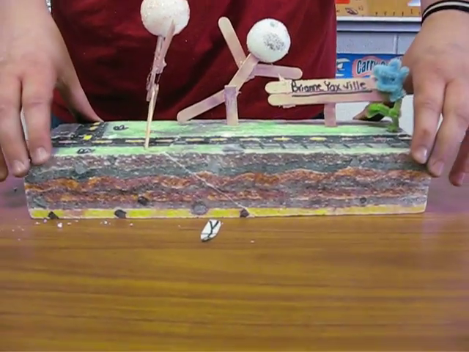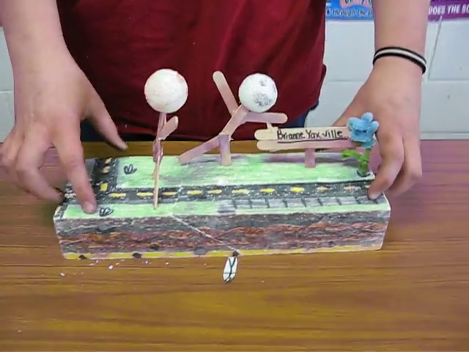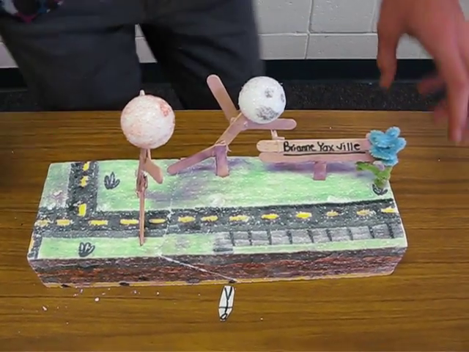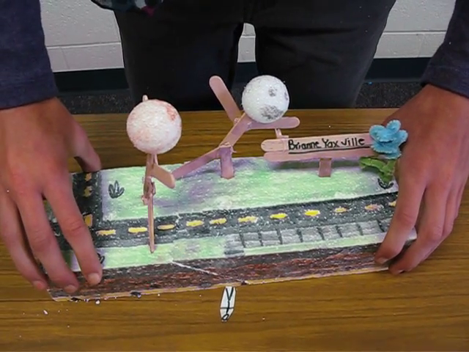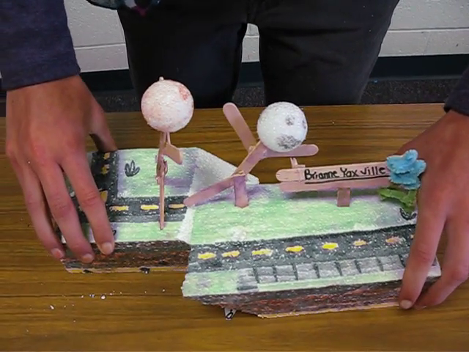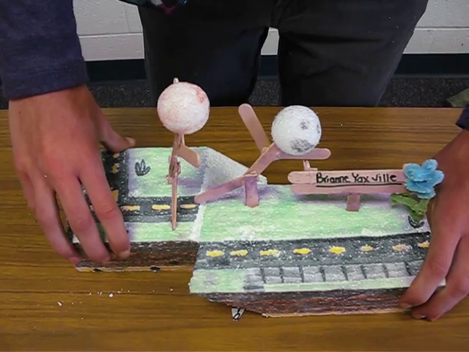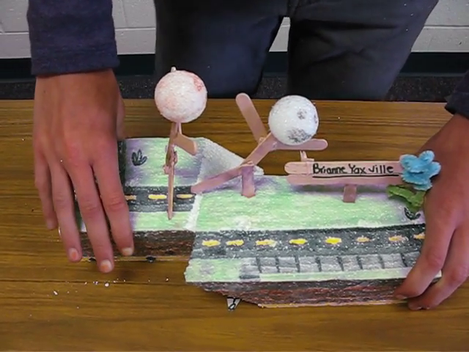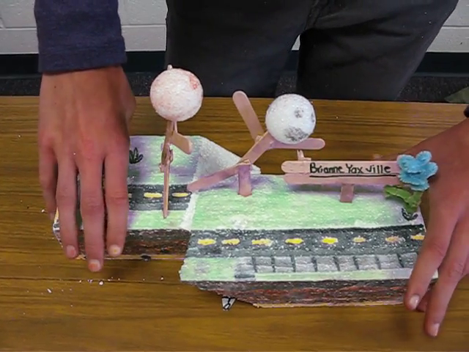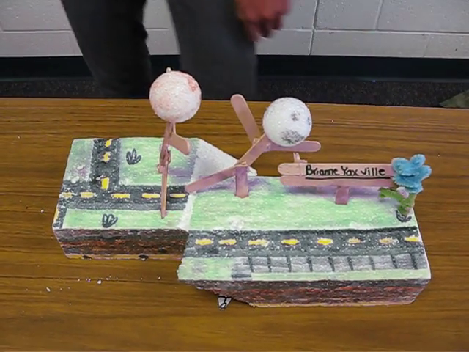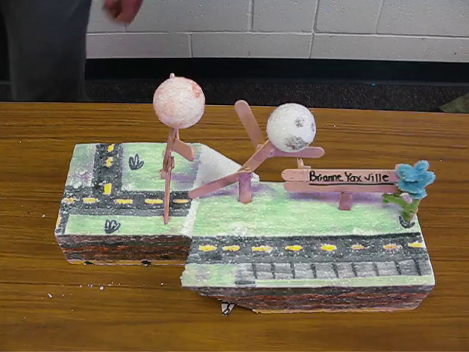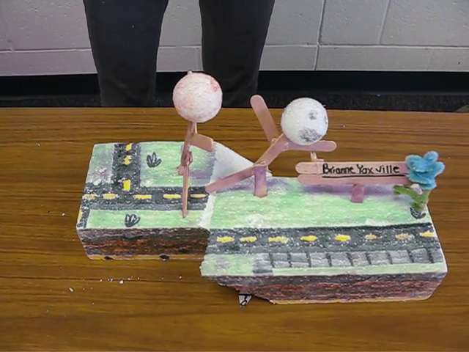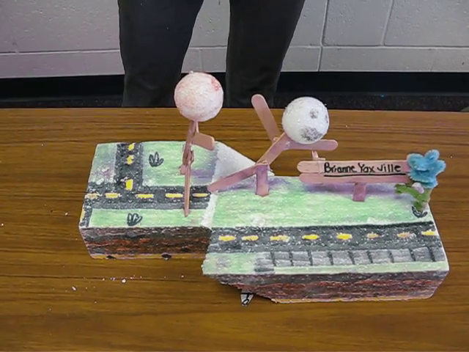When there is shear force on the land, Brienne-Yaxville goes this way instead of up or down. And this is a right reverse fault, just like the San Andreas fault. And that is the explanation of those 3 earthquakes that happened. Hopefully not too much damage was caused.